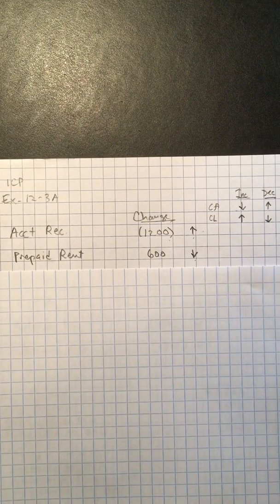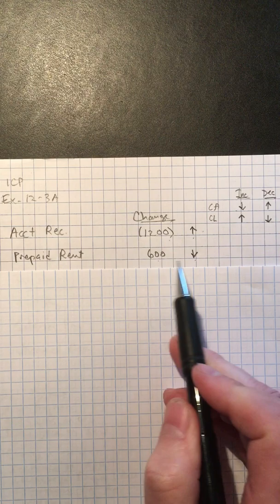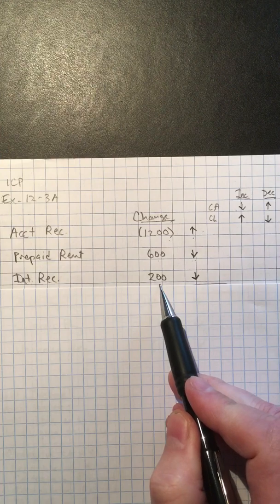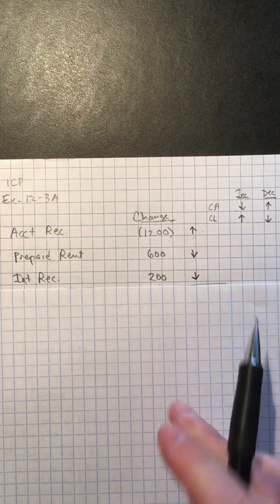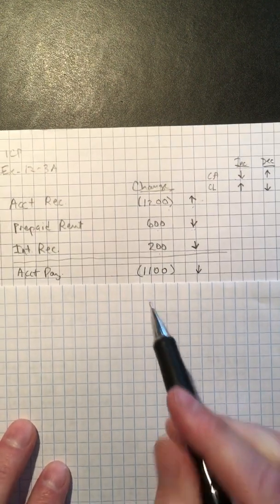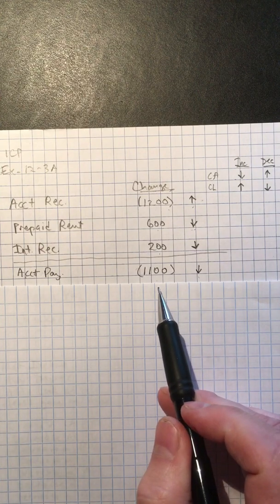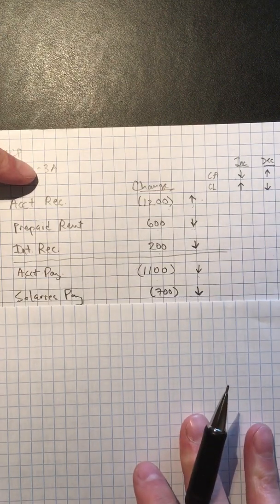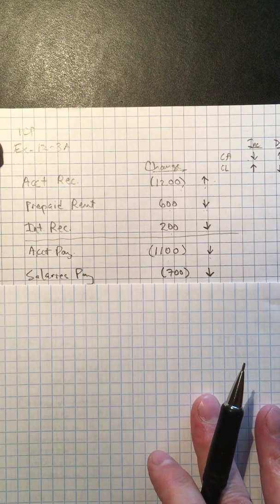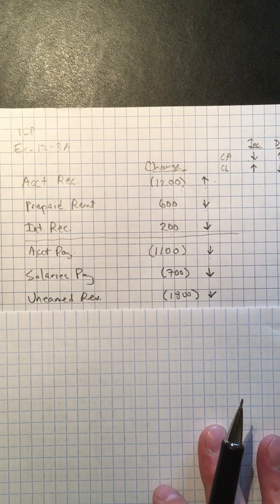The next one we look at, prepaid rent, that increased $600, so that has a negative impact on cash. Interest receivable increased $200, that has a negative impact. Now we're going to flip over and look at the current liabilities. So accounts payable went down $1,100, that's a negative impact on cash. We paid this year's bills plus some of last year's. Salaries payable, that went down $700, that's also a negative impact on cash flow. And unearned revenue went down $1,800, also a negative impact on cash flow.